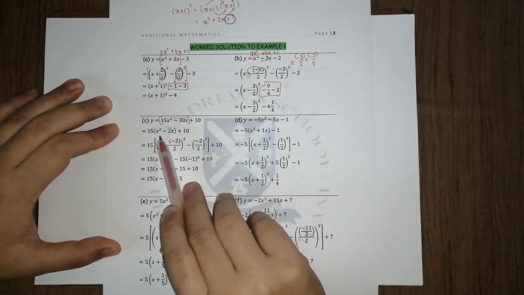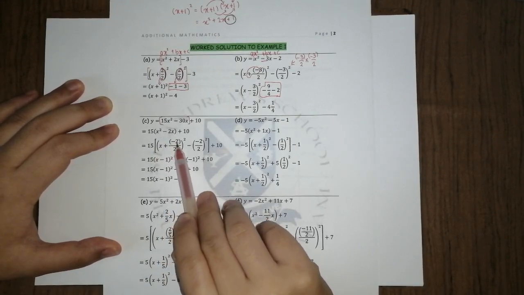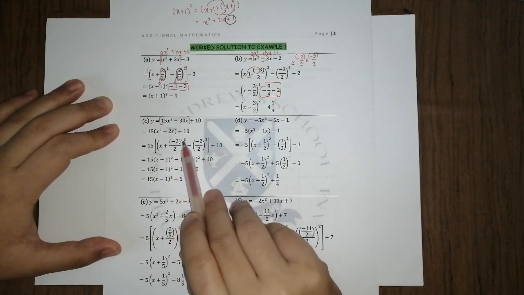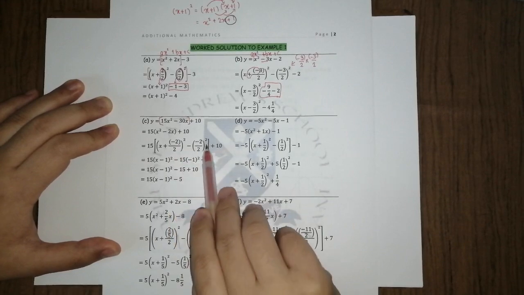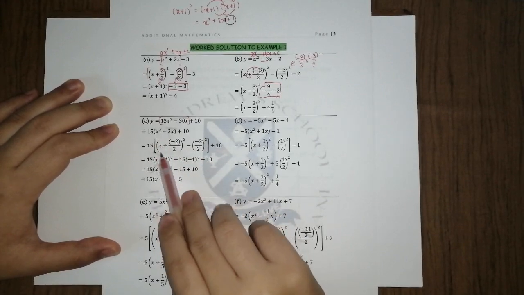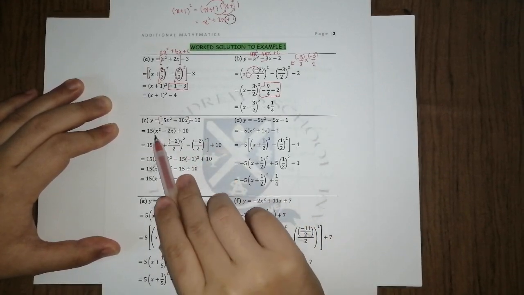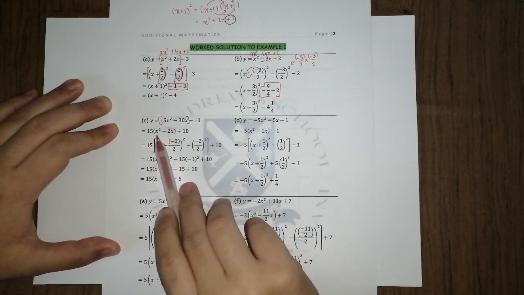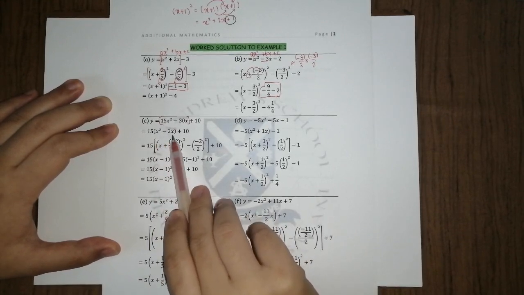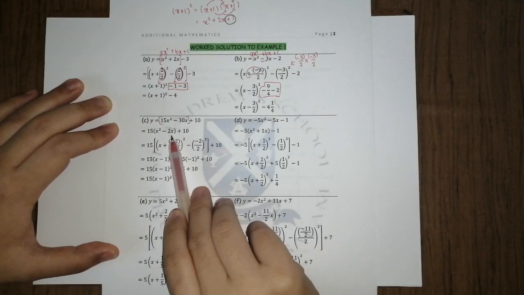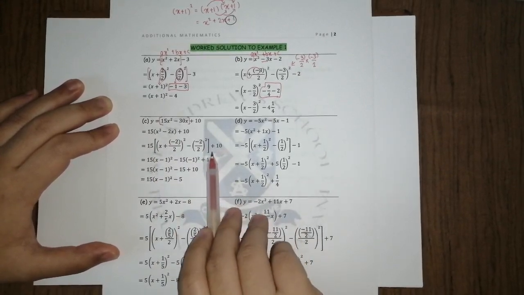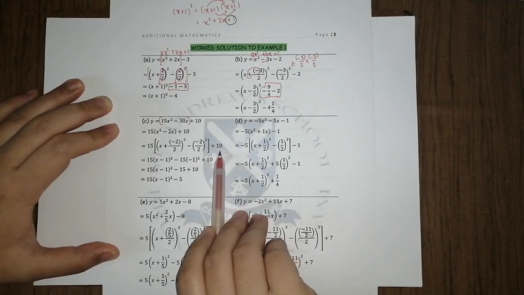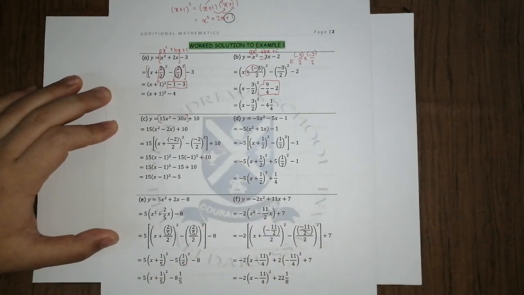From there, you will have x plus b, negative 2 divided by 2, whole thing squared, minus that expression squared. You will see I put a square bracket there just to indicate that I am performing completing the square on x squared minus 2x. 15 will be out there, and plus 10 will be at the end there. Everything remains the same.